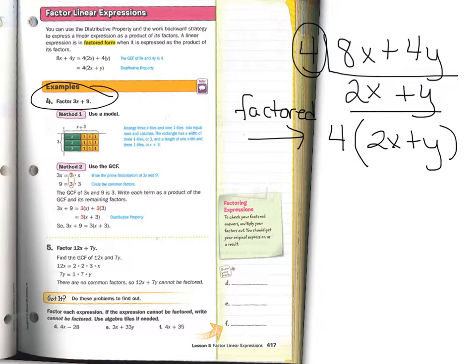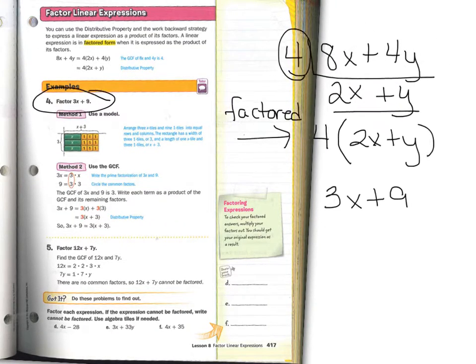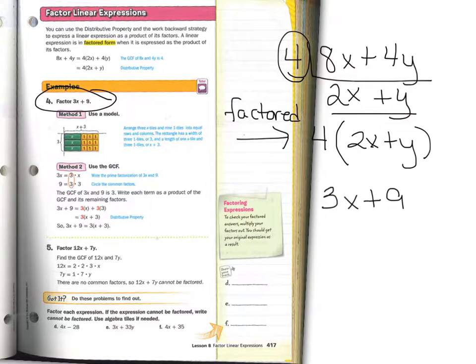Let's do this one, 3x plus 9. So you can use your algebra blocks to do this if you like. They show you there with the rectangle, which you will do. I'll show you that as well. Or you can use your cake method. So let's look at the algebra block way first. If you look at the algebra block way, they have set up 3x and 9 cubes here, right?